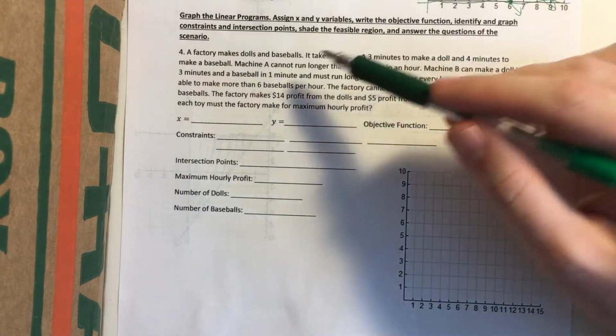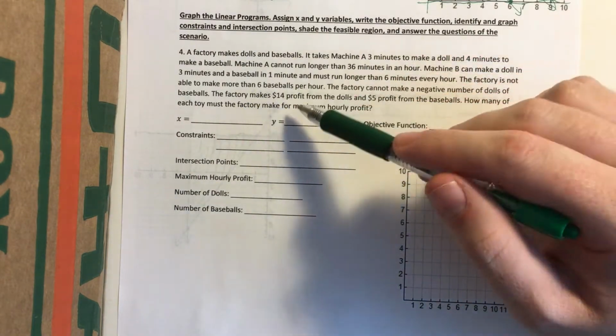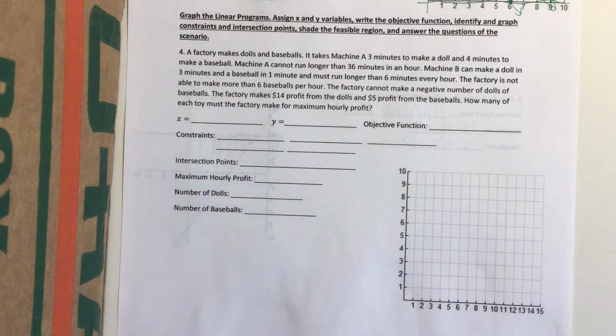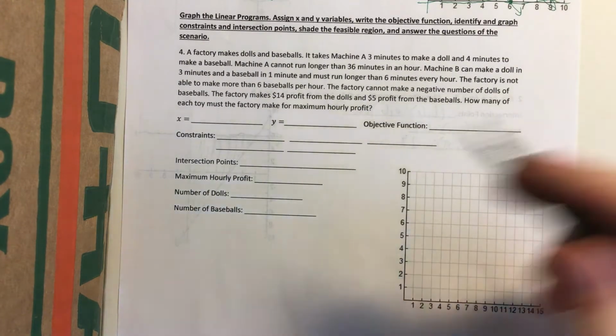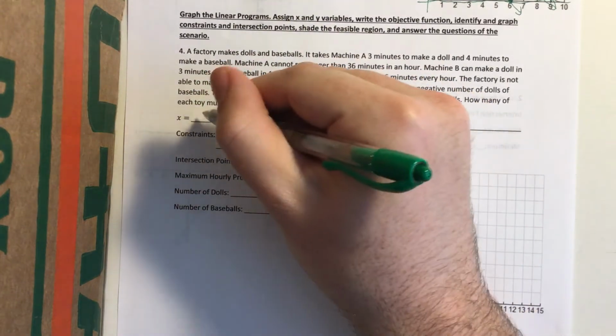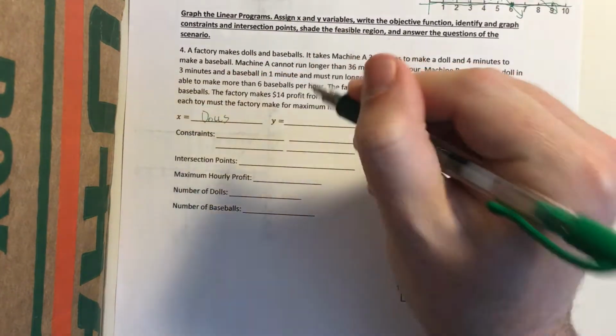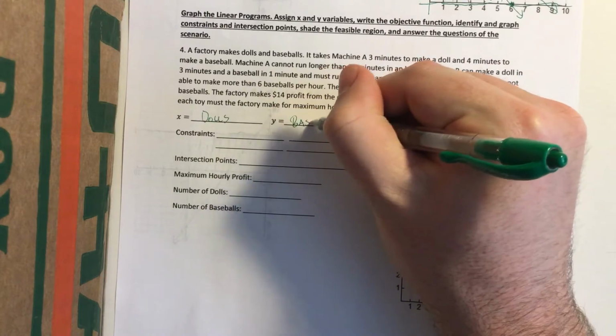That makes sense. And then we got some information about profit. Factory makes $14 profit for the dolls, $5 profit for the baseballs. How many of each toy must the factory make for a maximum hourly profit? Okay, so first assign your X and Y values. I'll let X be dolls and Y be baseballs, since that's what we're talking about here.